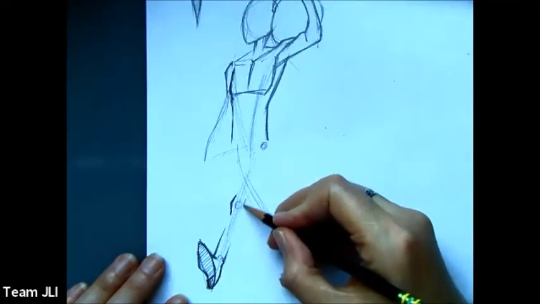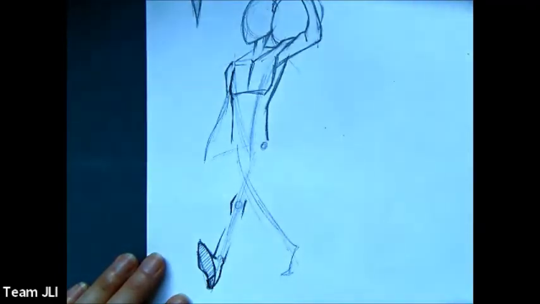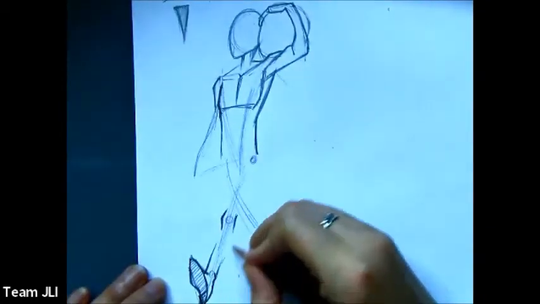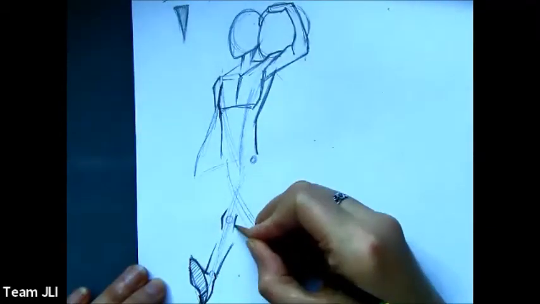The back of the knee, not so much, a little more straight. I'm trying to keep this lean shape in all of my muscle design, so I'm going to try to keep that sharp.